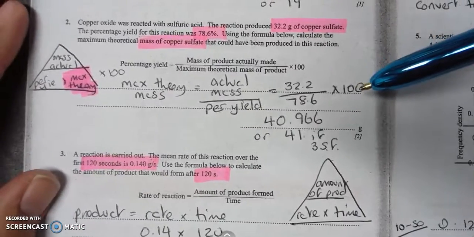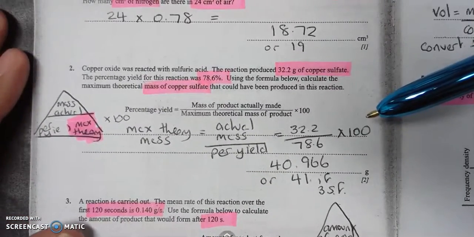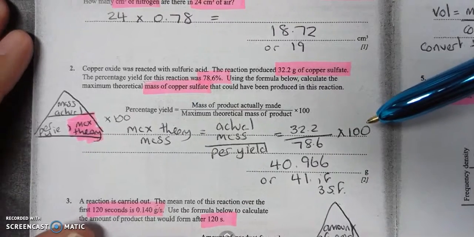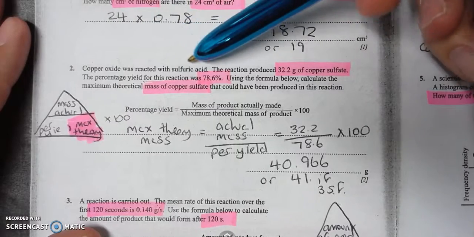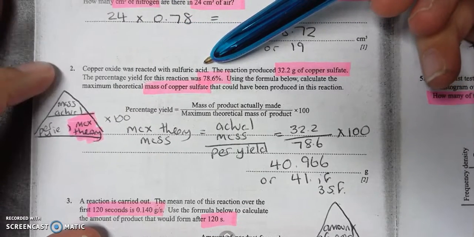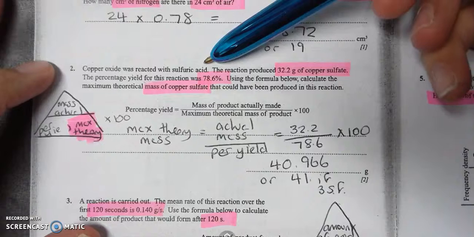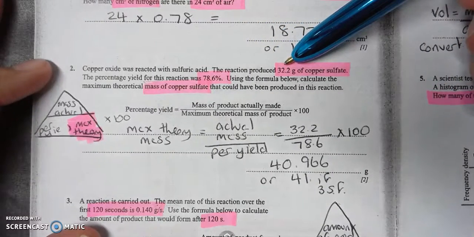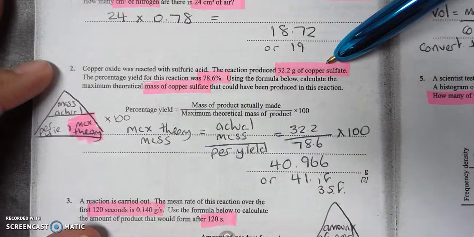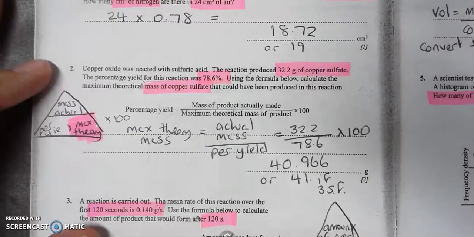Okay, question 2. Now this one again is for everybody, a little bit more difficult. It's 2 marks for this one. So copper oxide was reacted with sulfuric acid. This is one of the required practicals in paper 1 for chemistry. The reaction produced 32.2 grams of copper sulfate. So straight away I'm thinking, right, they've given me some grams here.